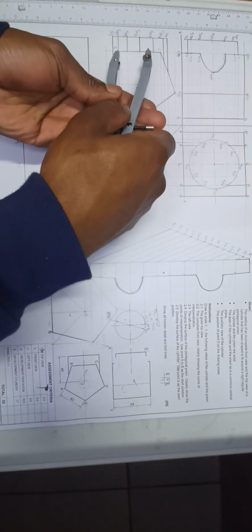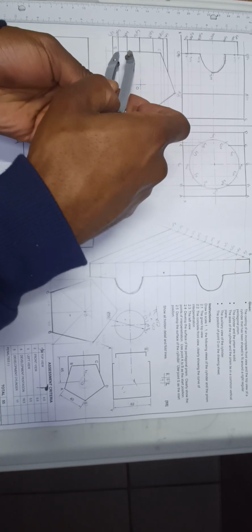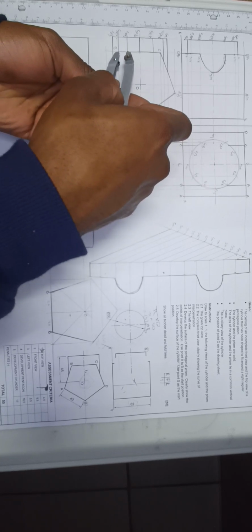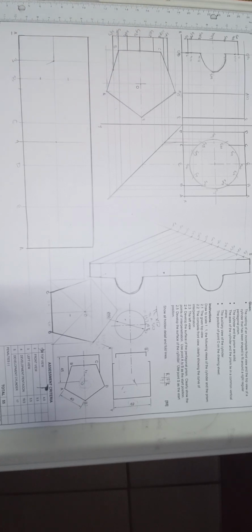Okay, so I will need to take a measurement from my top view. From B approaching C, this is where I come across 1 and 5.